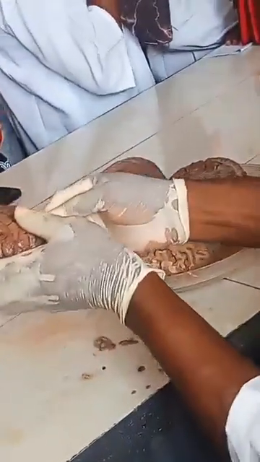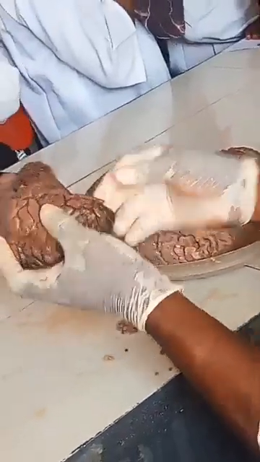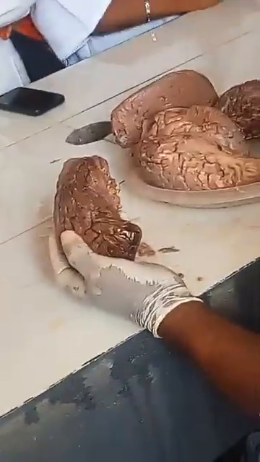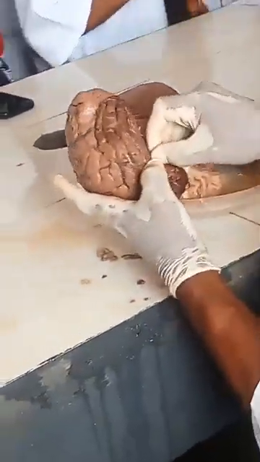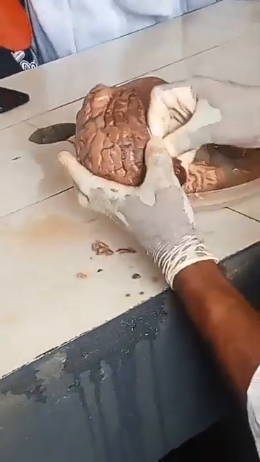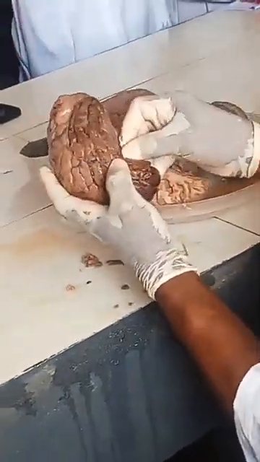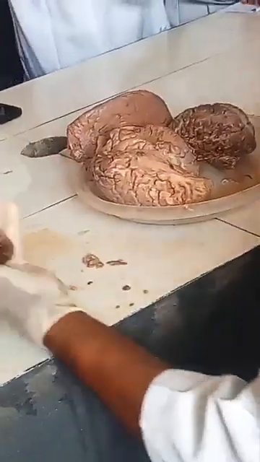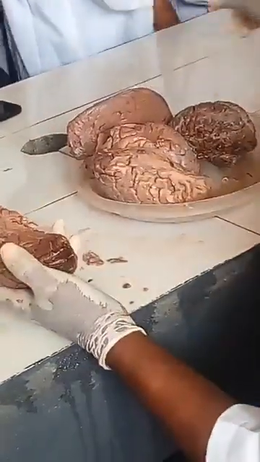See the lingual gyrus. It's tongue-like. Below the lingual gyrus, find the collateral sulcus. This is the collateral sulcus. The collateral sulcus runs forwards.